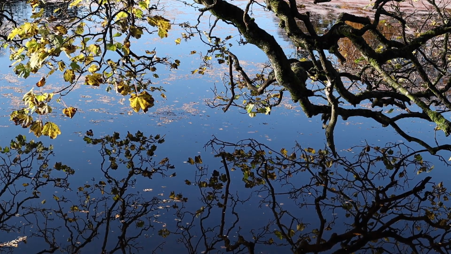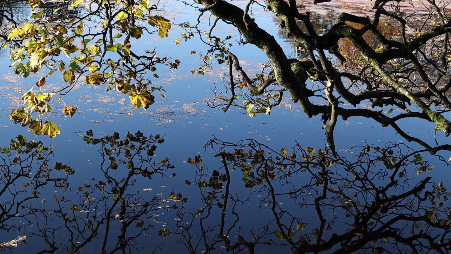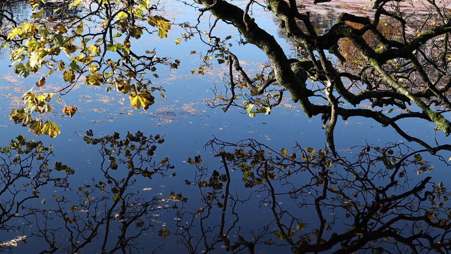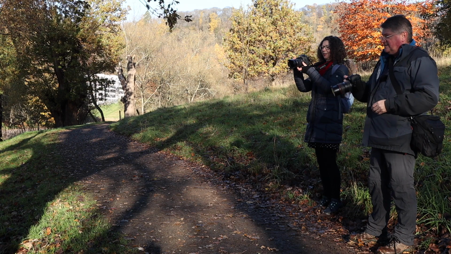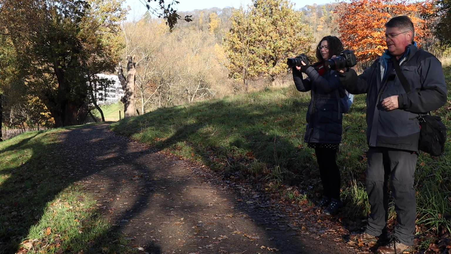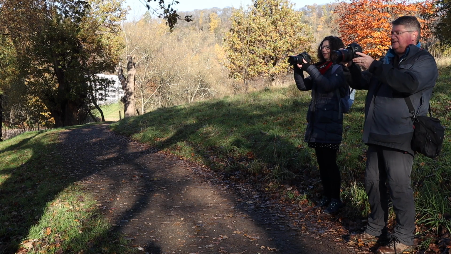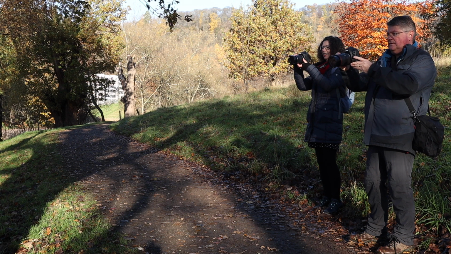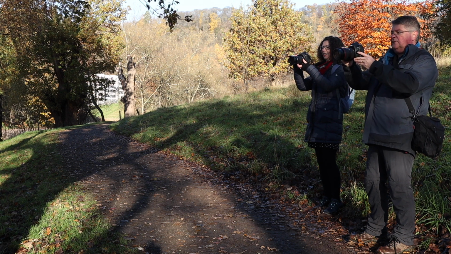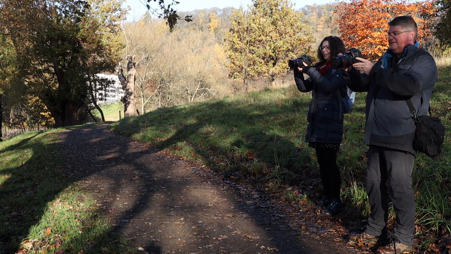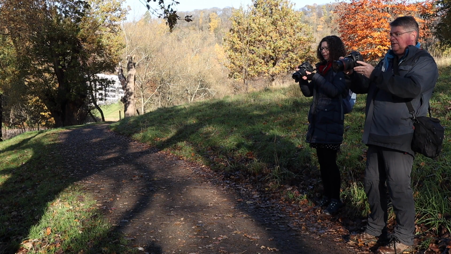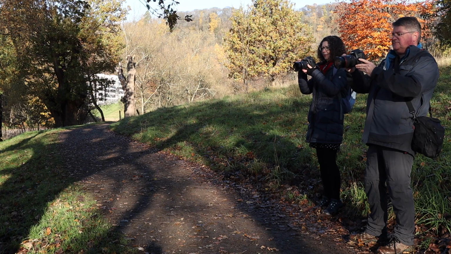So what we're doing is there's a tree overhanging the water. The sun's behind the tree, but there's amazing reflections on the water, and we're using the backlit leaves to try and get some images. We're working from the top down instead of bottom up, but I'll try some bottom up shots and see what they look like. It's quite nice because it gives me a bit of a frame.